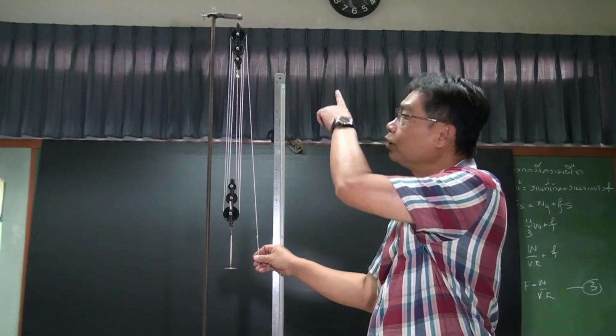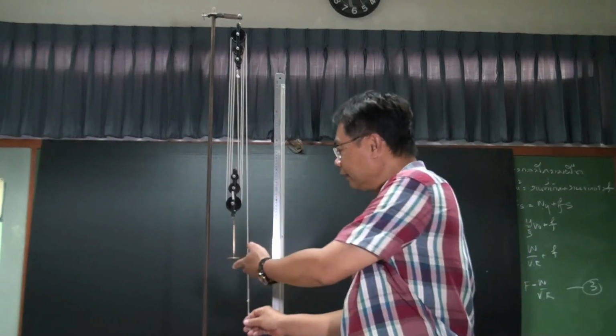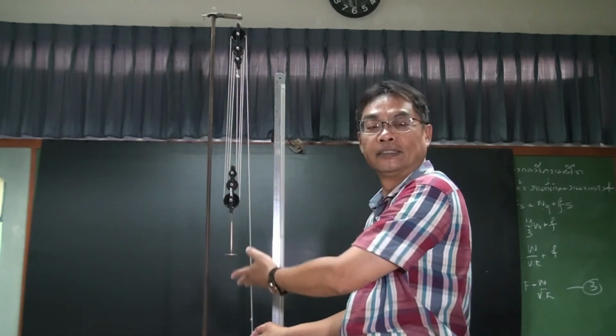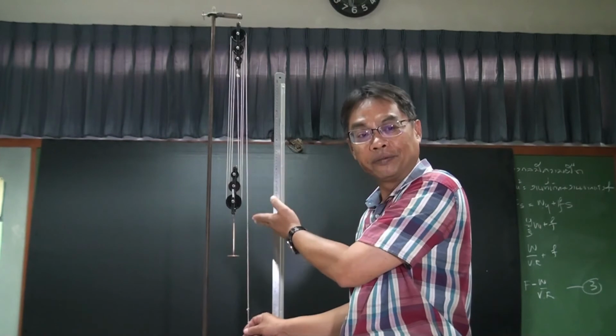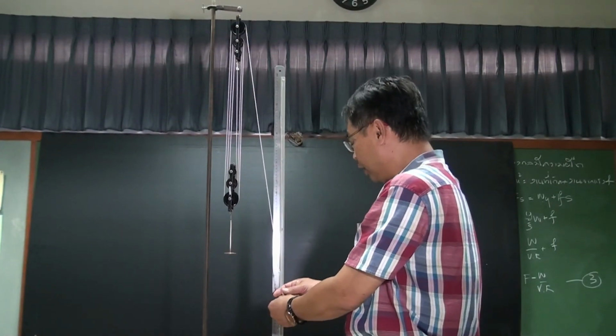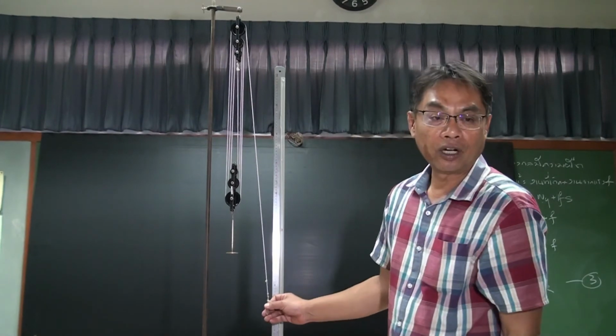So you're going to have the mass hanging on the right and the mass hanging on the left. Once you push the mass on the right down, the mass on the left is going to go up. But as you can see, the mass on the right goes down significantly, while the mass on the left moves up very slightly.